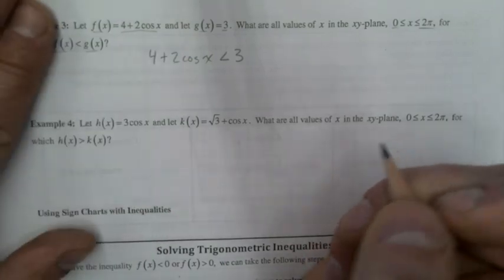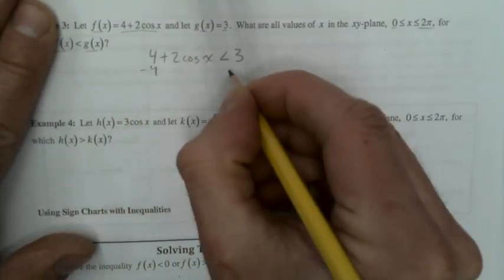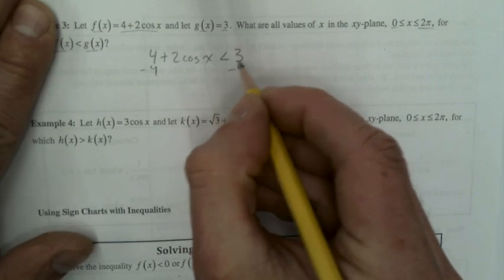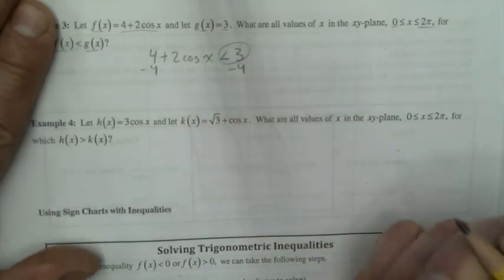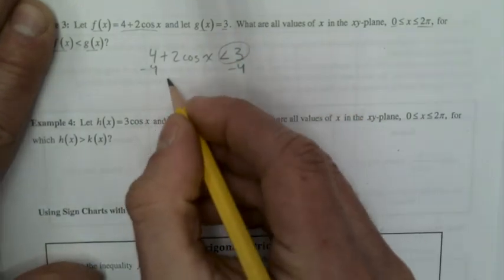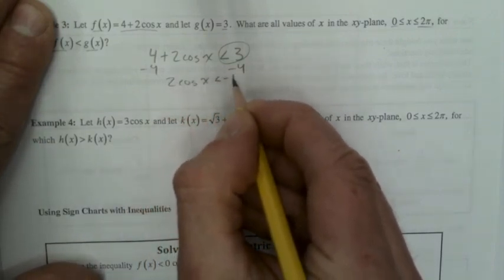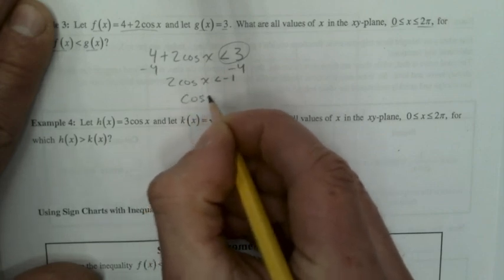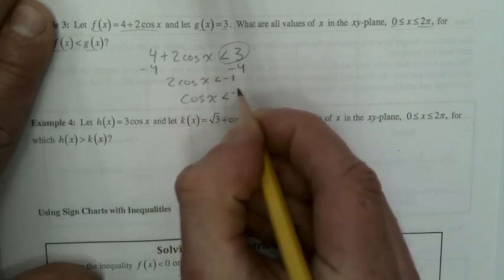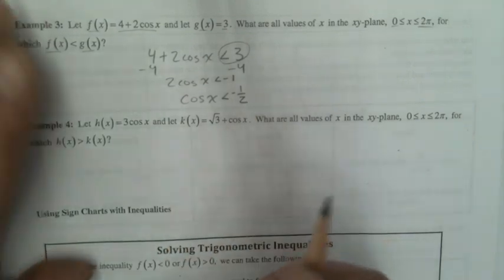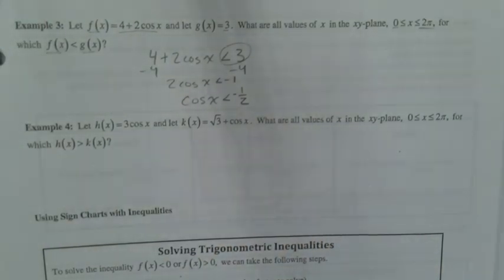Let's isolate our trig function using inverse operations. We have 2 cosine of x has to be less than negative 1, so cosine of x has to be less than negative 1/2. Hopefully you follow me to this point.